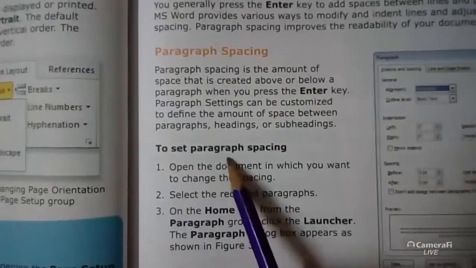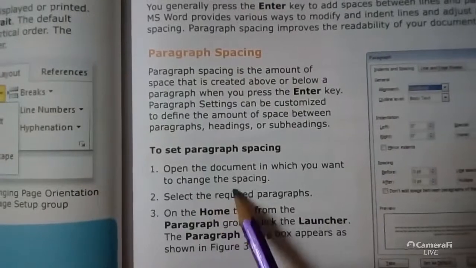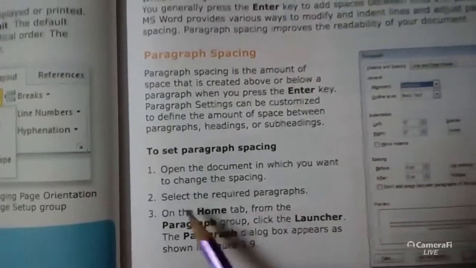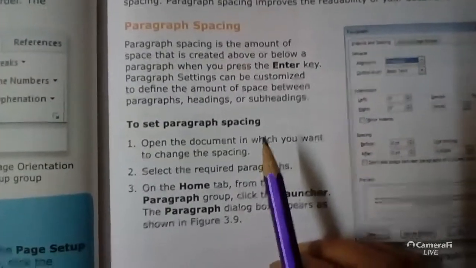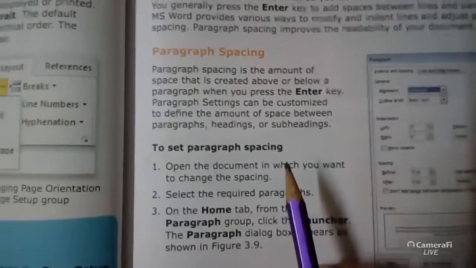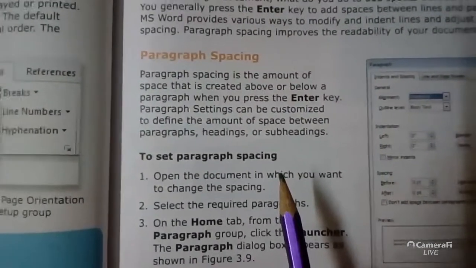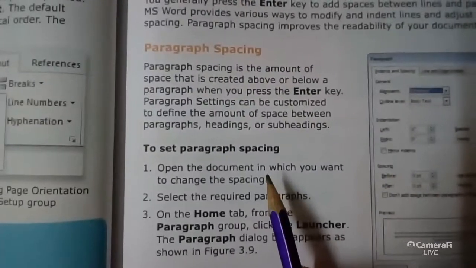First, to set paragraph spacing, open the document in which you want to change the spacing. Select the required paragraphs. Suppose there are 3 paragraphs in your document and you want to adjust the spacing by the same amount.